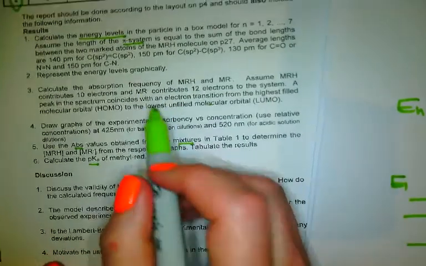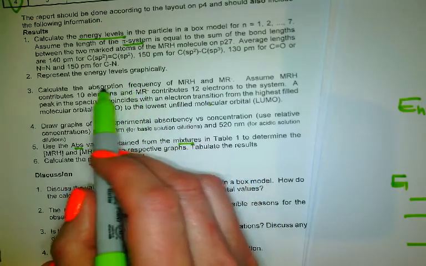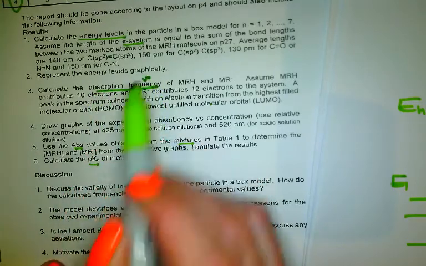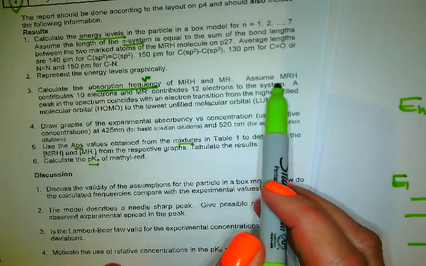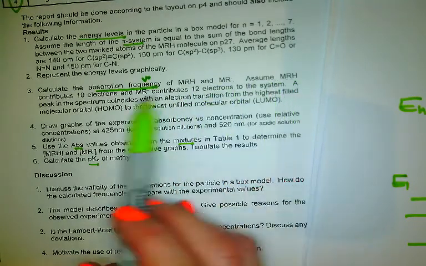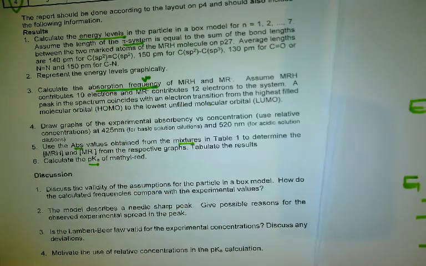And then they ask you to calculate the absorption frequency, so that's nu, for MRH and MR minus. Assume MRH contributes 10 electrons. So let's look at that one first. It is a conjugated system.